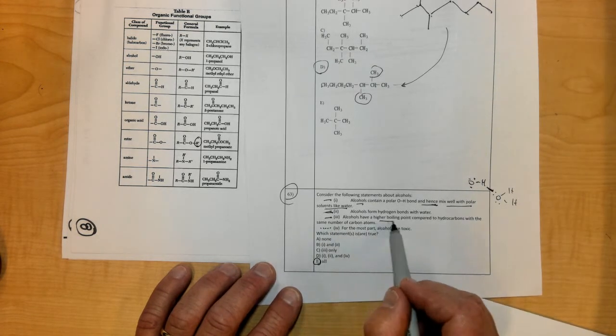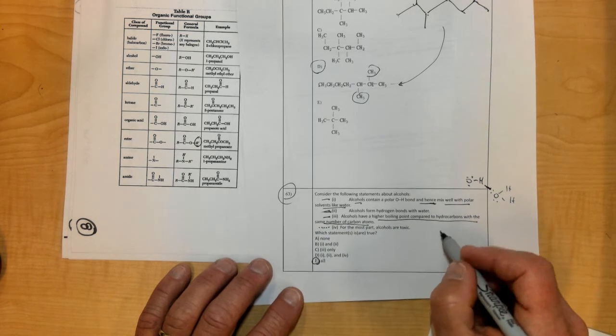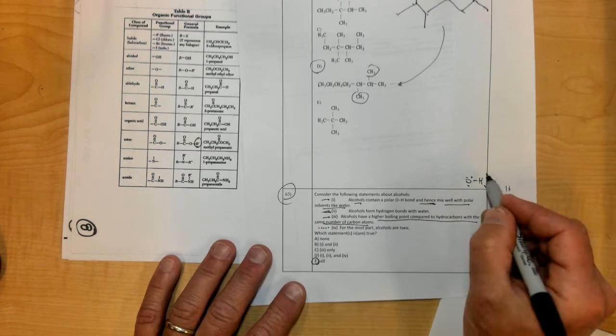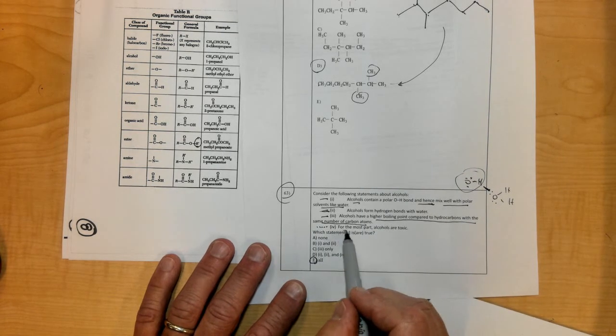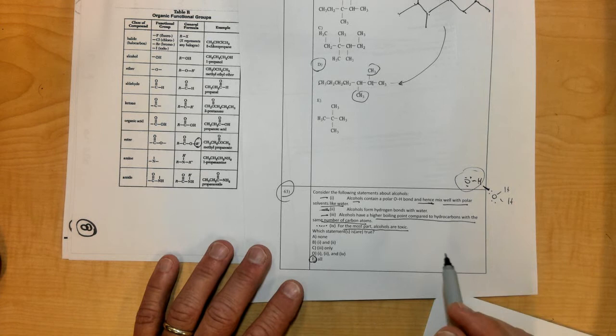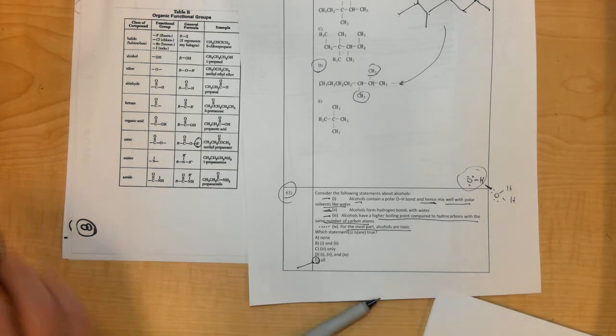Number 3, alcohols have a higher boiling point compared to hydrocarbons with the same number of carbon atoms. That is totally true because you've got that OH there, that hydrogen bonds with another alcohol. And then number 4, for the most part, alcohols are toxic, which is true. In large amounts, they definitely are. And so E is your best answer.